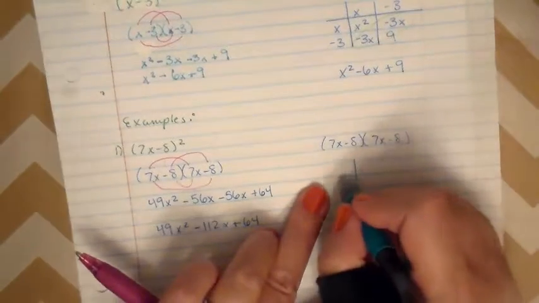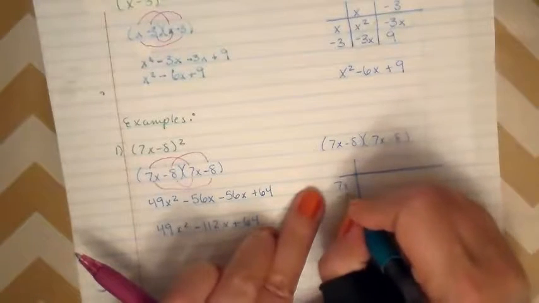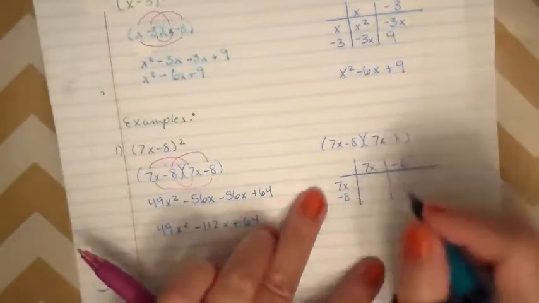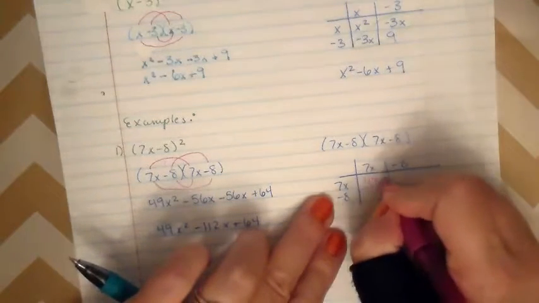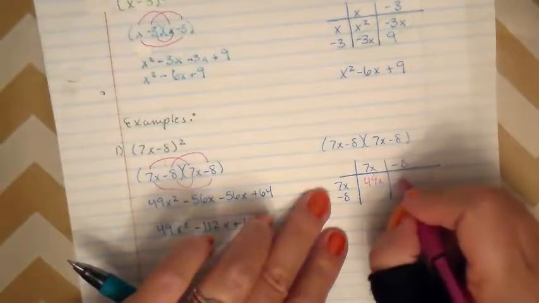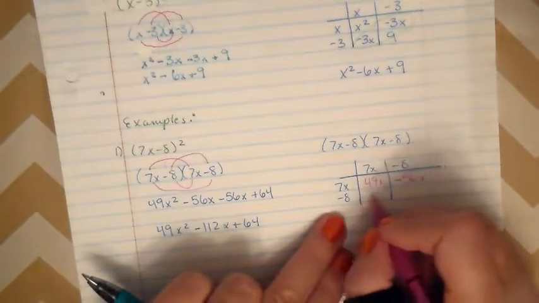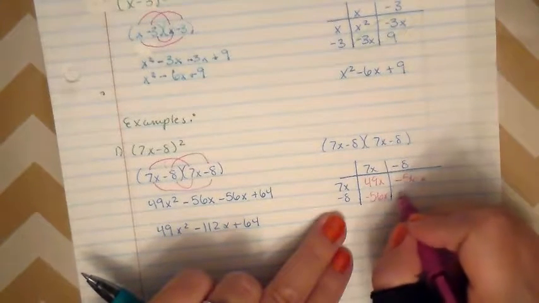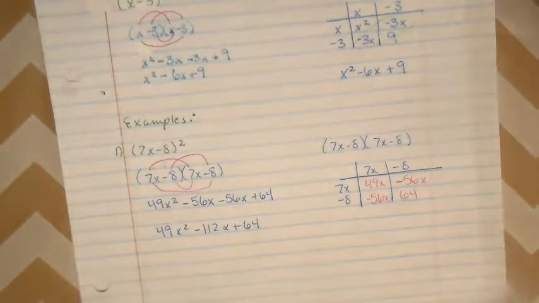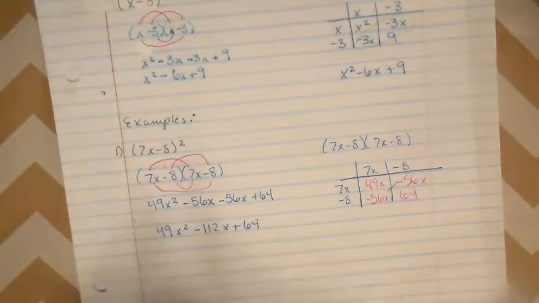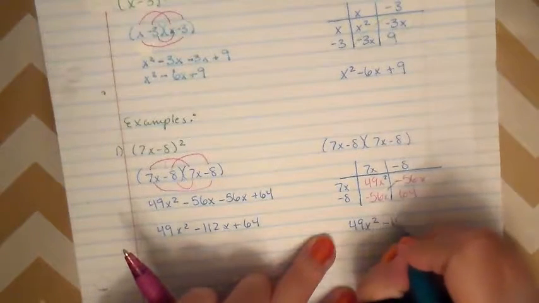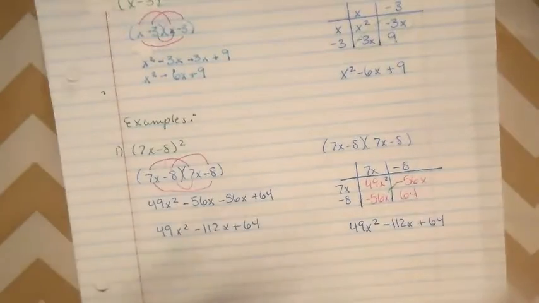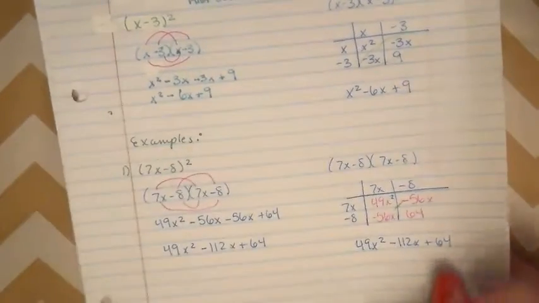With the table, make a table. And this time I'm going to go ahead and write it. 7x times 7x is 49x². 7x times negative 8 is negative 56x. Negative 8 times 7x is negative 56x. And negative 8 times negative 8 is 64. My like terms are on my diagonal. Oops, right, there should be a squared there. And I get the same answer. Again, you can pick the method that makes the most sense for you.